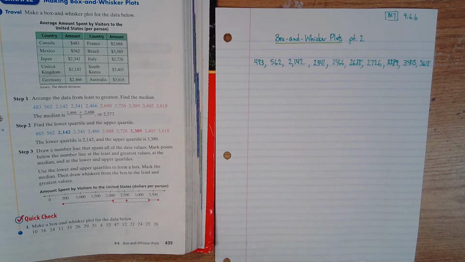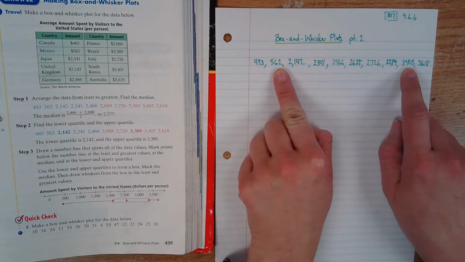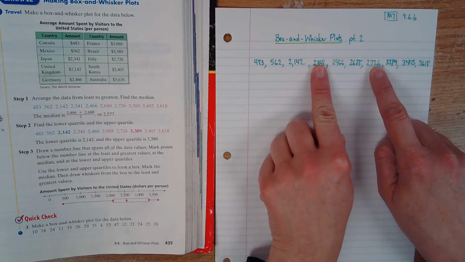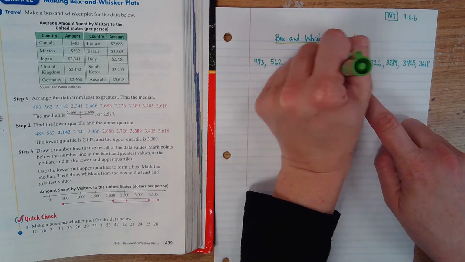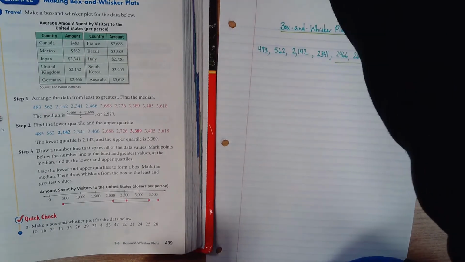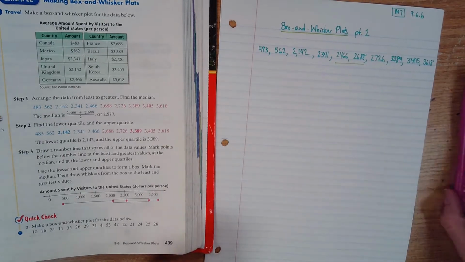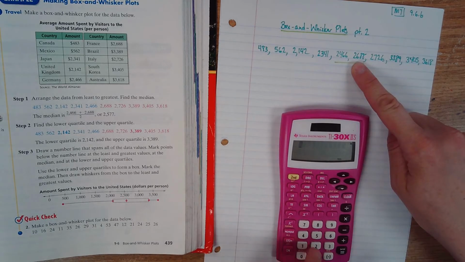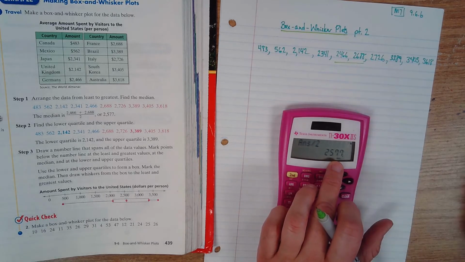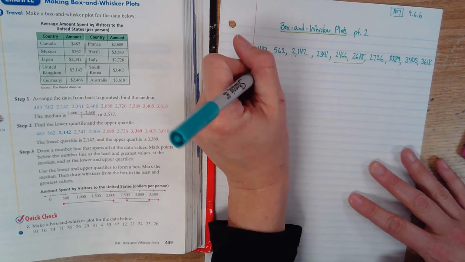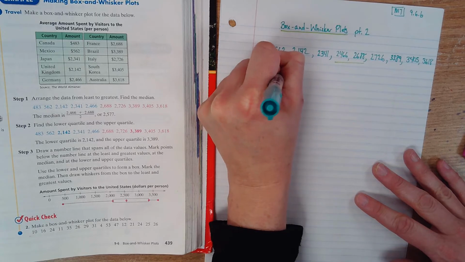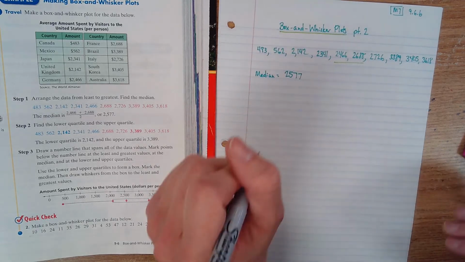So now that we have that done, our next step is to find the median. The median is going to be the middle value. Now the median is going to be somewhere between these 2 values. So you need to find the median of those 2 numbers, what number is in the middle of them. The way I'm going to do that is I'm going to add the 2 numbers together and divide it by 2. And so the middle of these 2 data values is 2,577. Okay, so the median is 2,577.